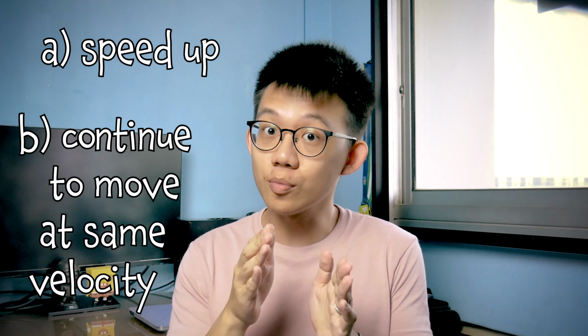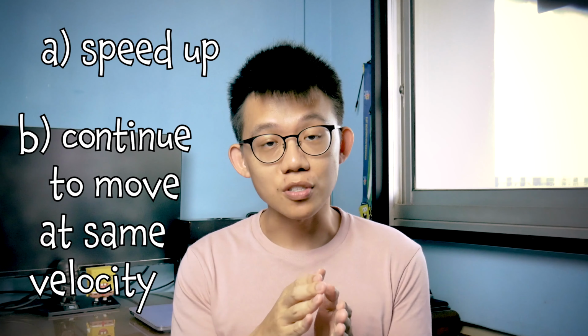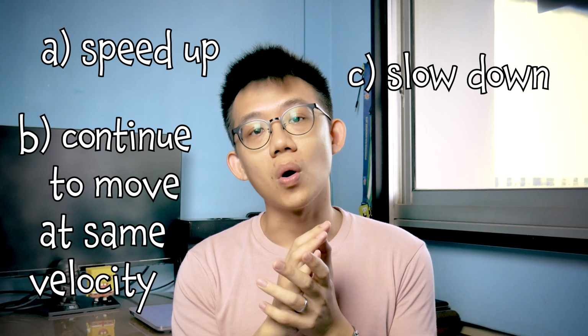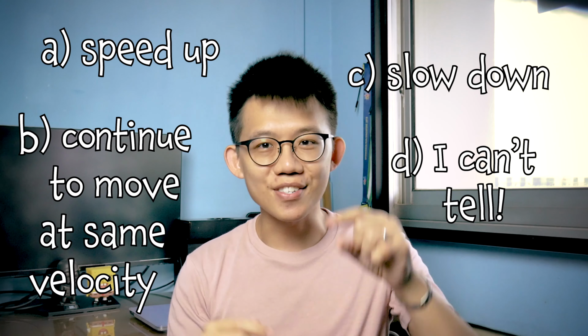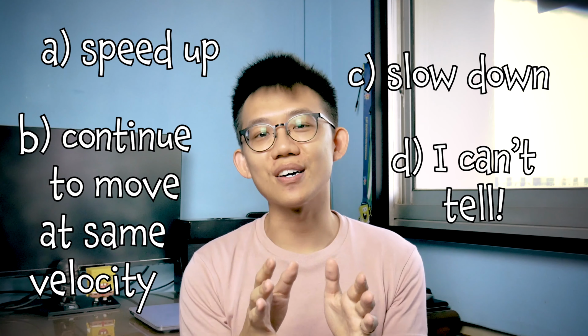Imagine a person pushing a box across a rough floor. Will the box speed up, continue to move at the same speed in the same direction, or will it slow down, or I have no idea? Easy peasy, since the floor is rough, it's definitely going to slow down, right? Really? Let us find out more.